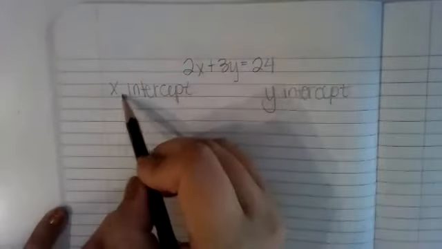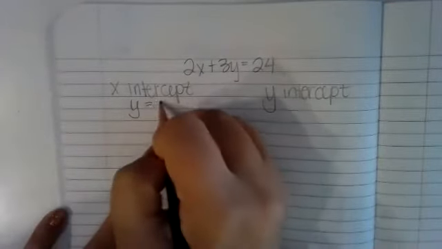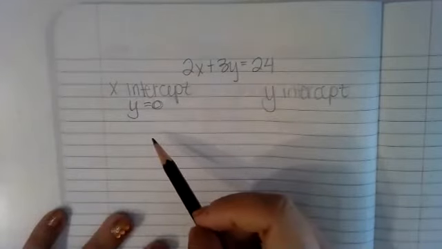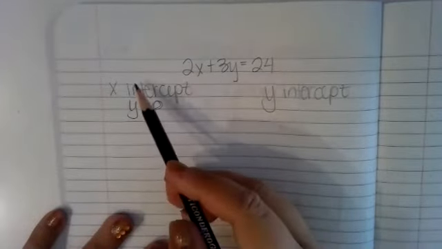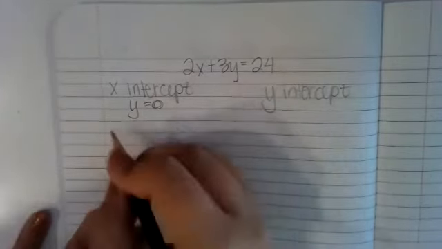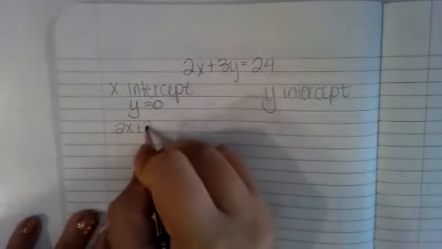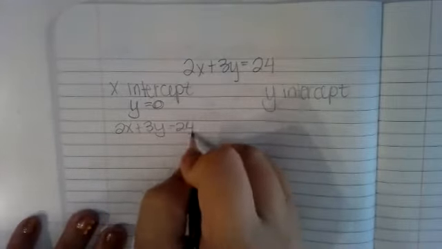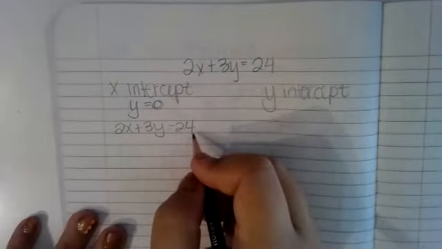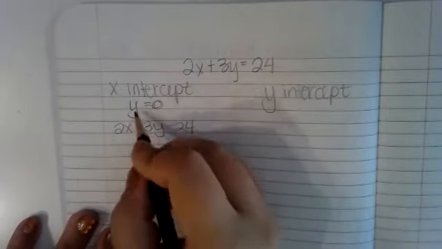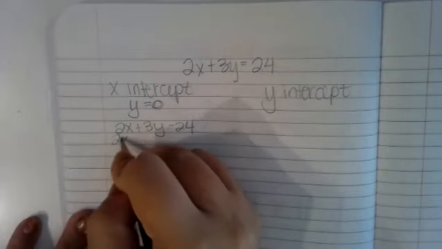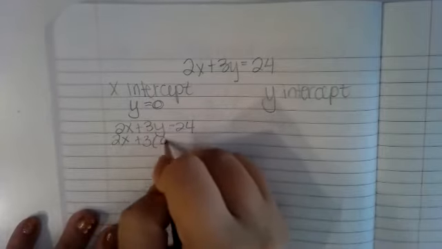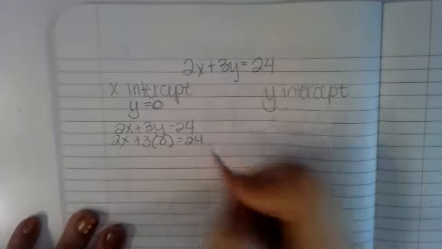So if I'm solving for my x-intercept, that means my y has to be 0. Okay, my x is a number, my y is 0. So 2x plus 3y equals 24. That's just me rewriting the equation. Now I'm going to substitute 0 for y. 2x plus 3, substitute 0, equals 24.